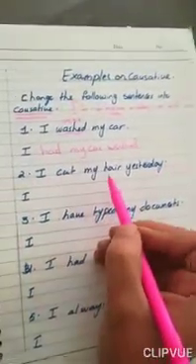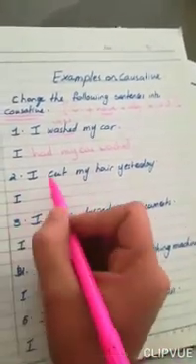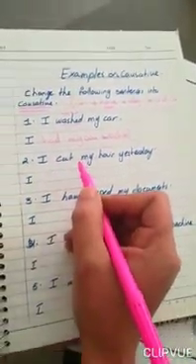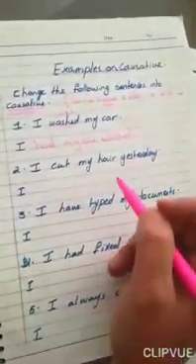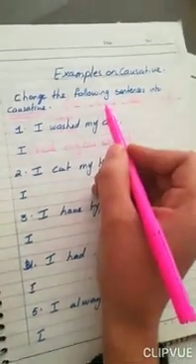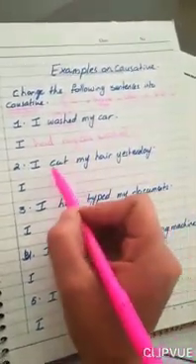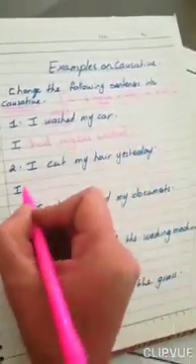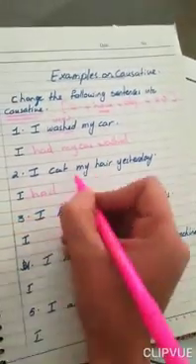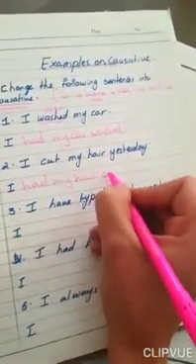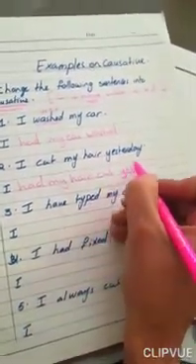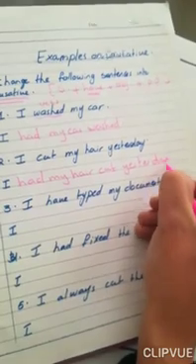Okay, there. I cut my hair yesterday. Remember here that when you cut your hair, you're not going to cut it yourself, rather you will make someone do this action for you. So remember I'm going to use have, it depends on the verb. Here cut is verb 2 exactly, so I had. The object is my hair, and then cut.